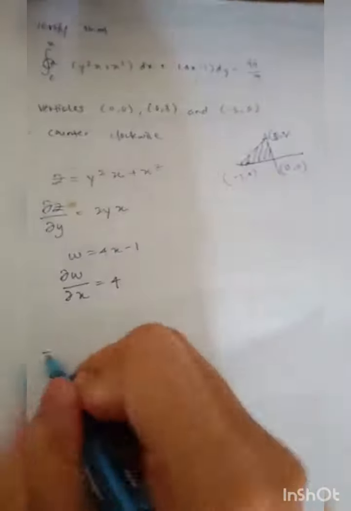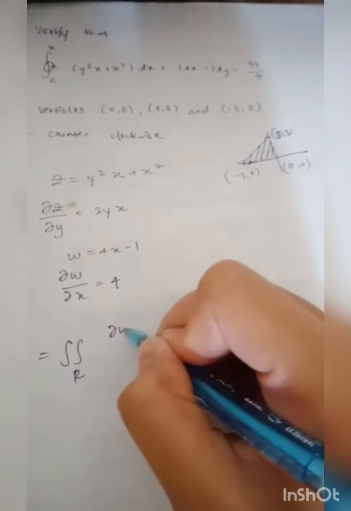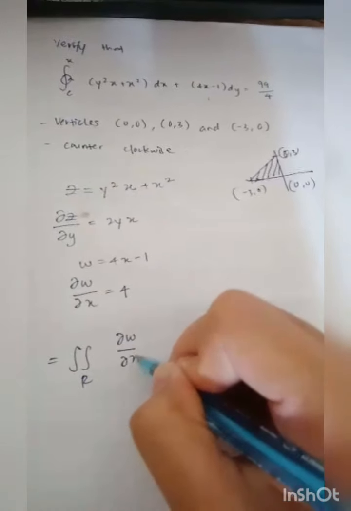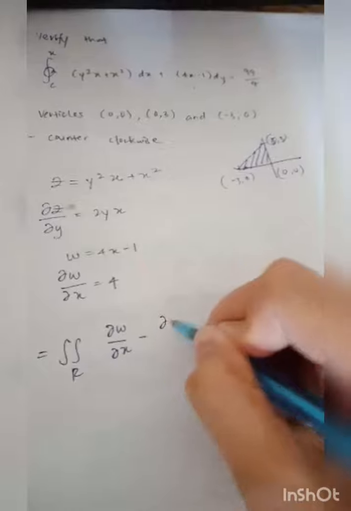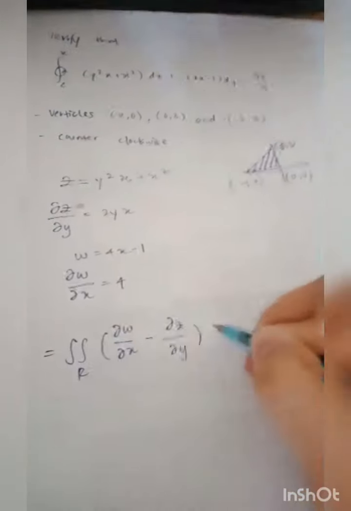Next, we will double integrate the derivative of w with respect to x minus the derivative of z with respect to y, dA.